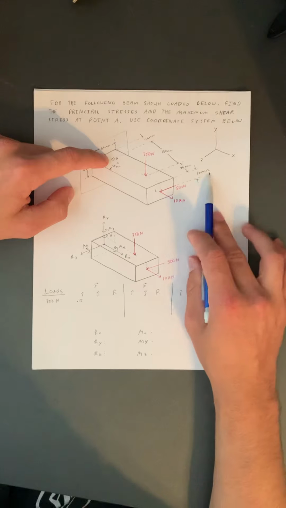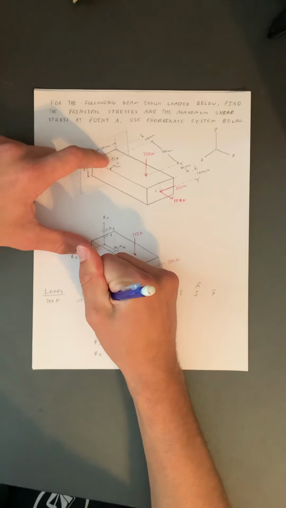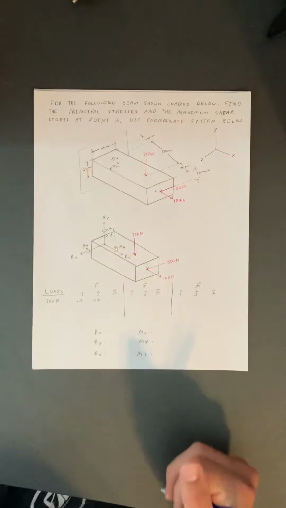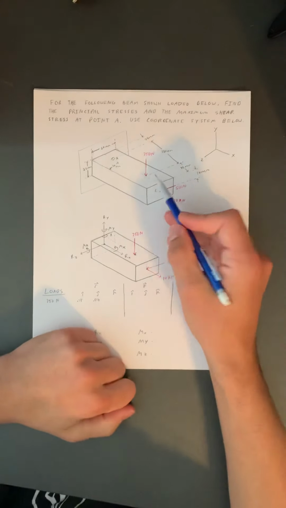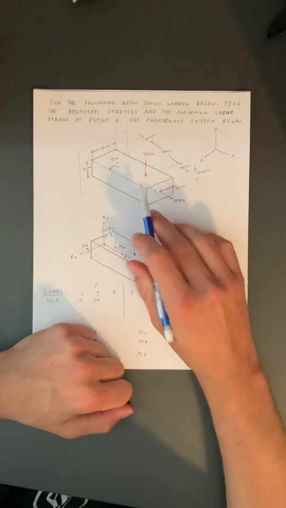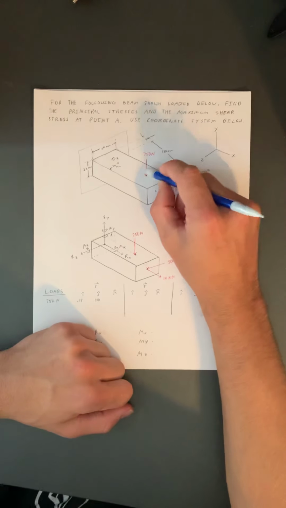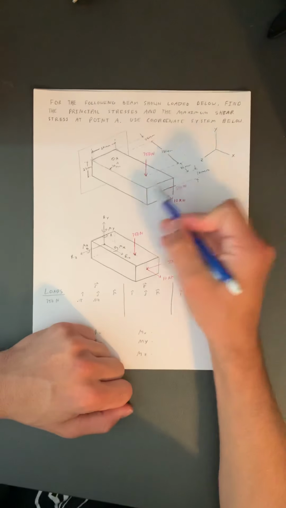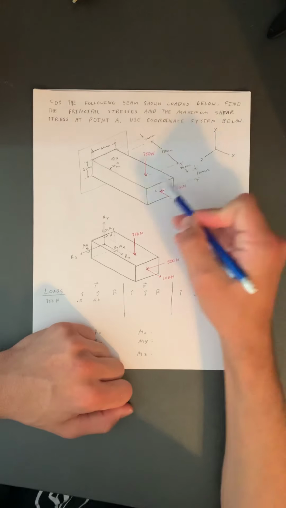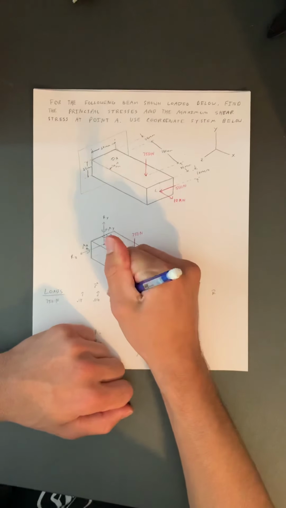It would be 16 millimeters. So we put 0.016, and it goes nowhere in the Z direction. So that is just a 0.